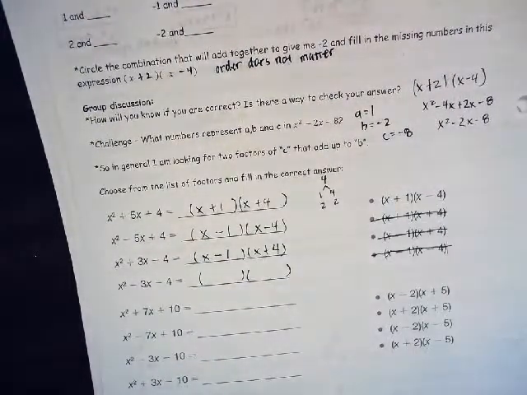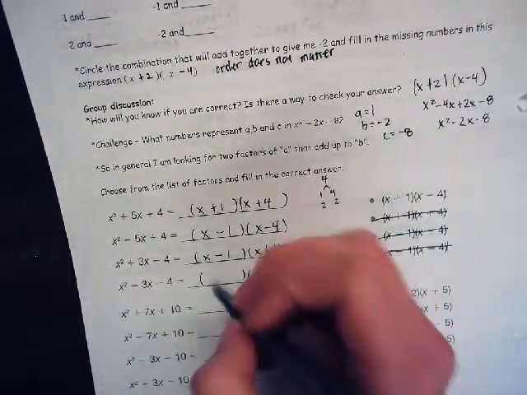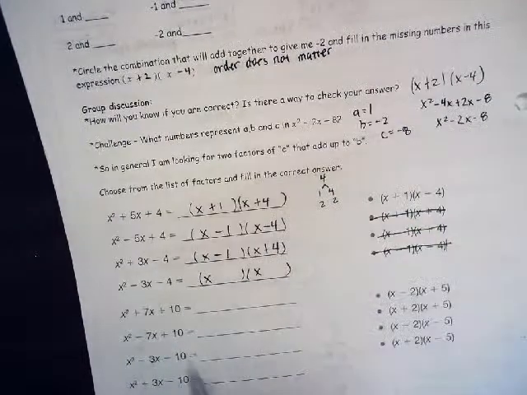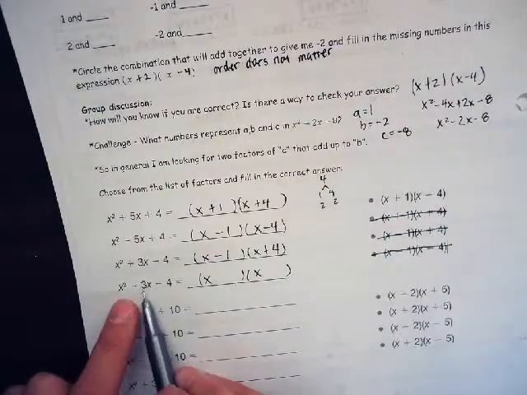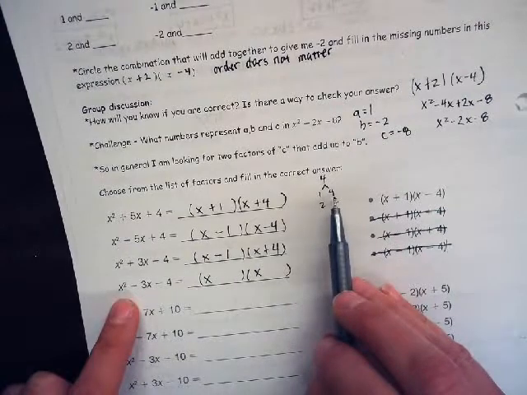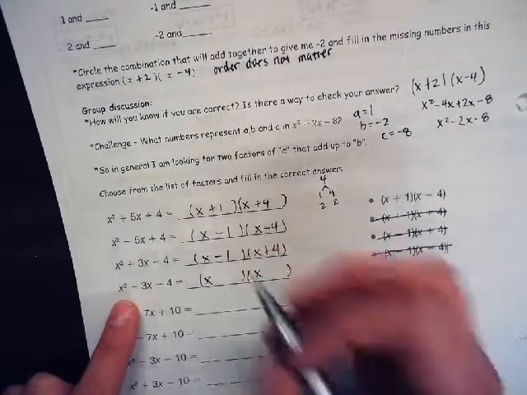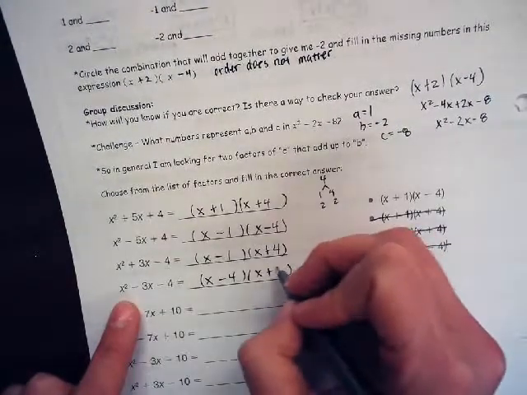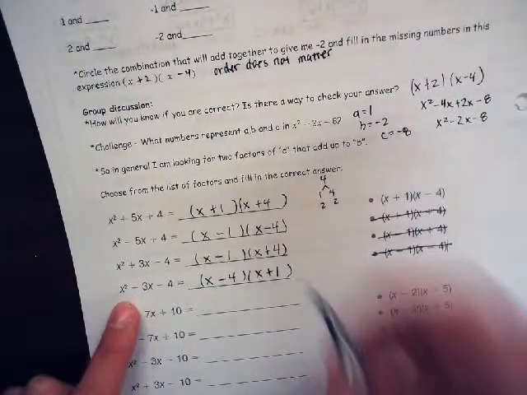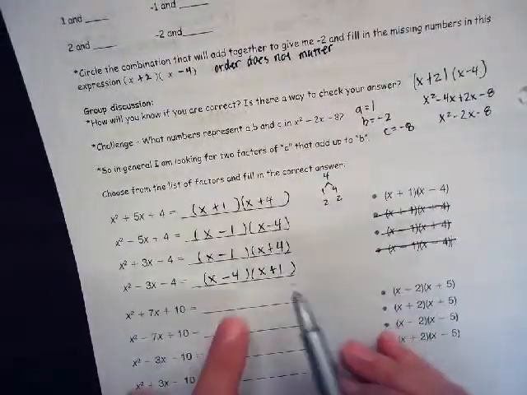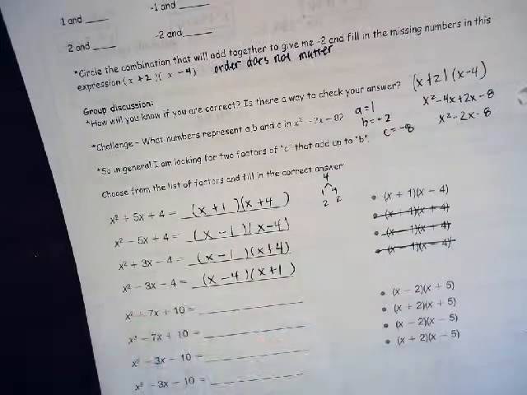So now I'm going to do this last one, x squared minus 3x minus 4. So I put my x's first. And if I'm trying to get a negative 3 in the middle, that means this time that my 4 needs to be negative and my 1 needs to be positive. So that when I add these two numbers together, I get negative 3. And when I multiply them together, I get negative 4.